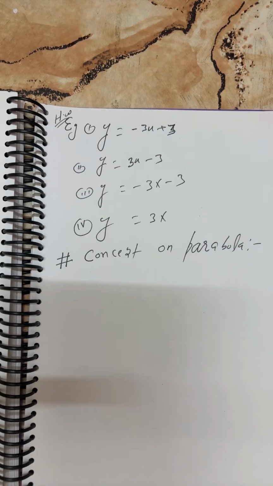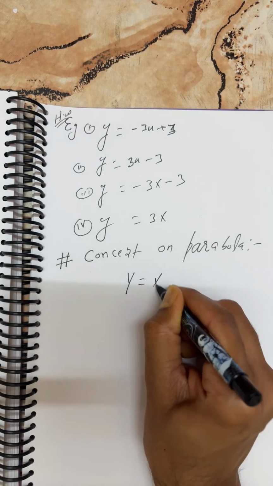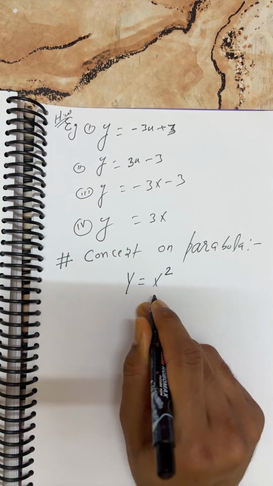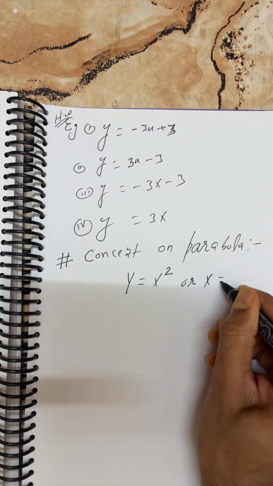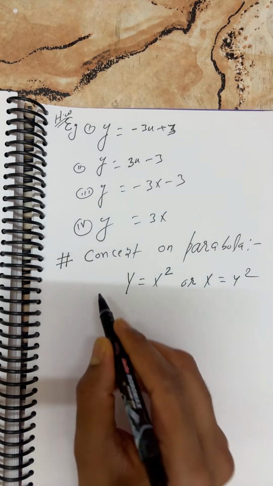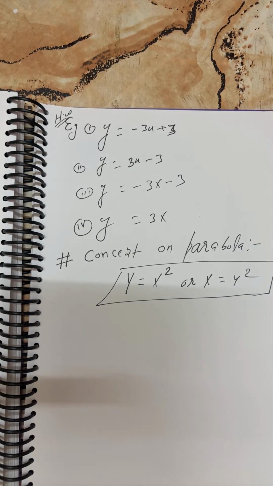So what is the concept? Simple here. You know, y equals x square also gives us an idea about parabola. Or you can say x equals y square. Both equations tell about parabola. But now the question is very interesting: which side do I have to open the graph? Let me tell you a trick.